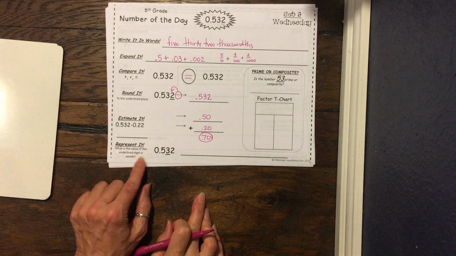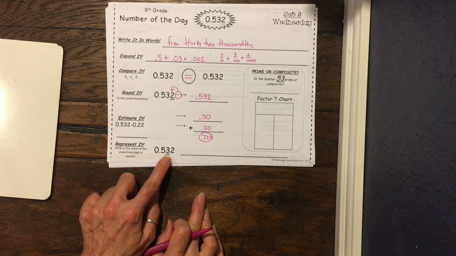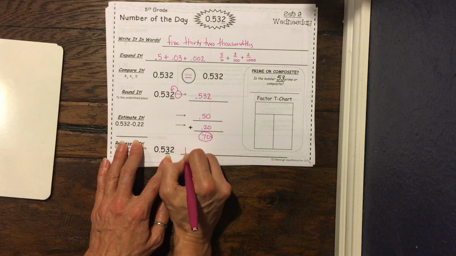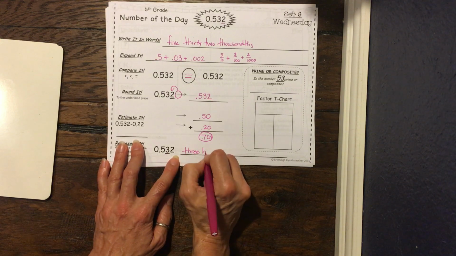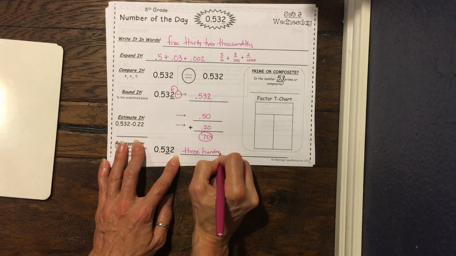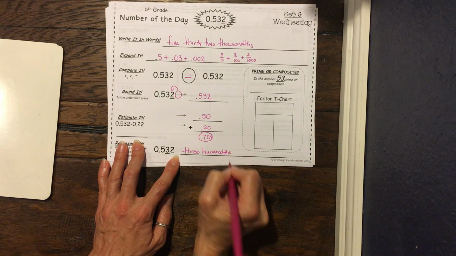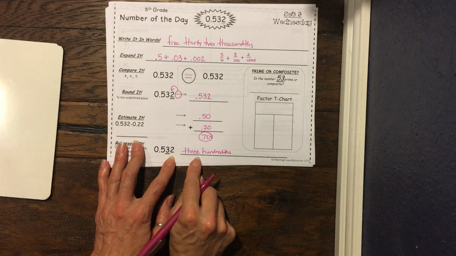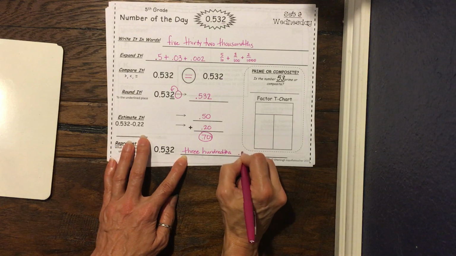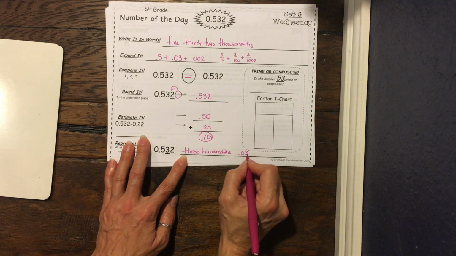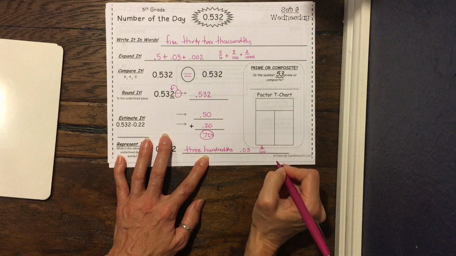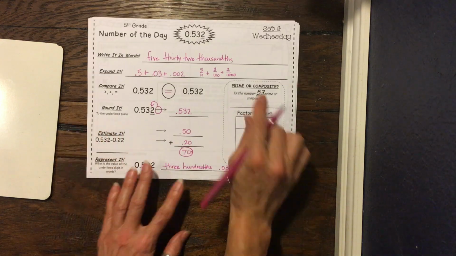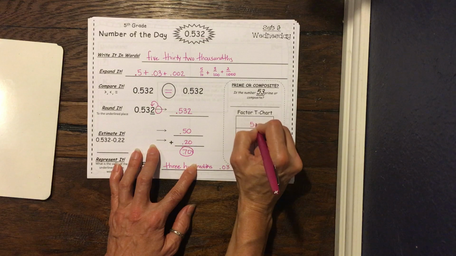All right, it said, what is the value of the underlined digit in words? So this is a 3. It's in the hundredths place value. So hundredths, D with a TH, that's how we write it in words. If we're going to write it in numbers, in a decimal, we're going to write 300ths. If we're going to write it in a fraction, we're going to write 300ths. Okay?